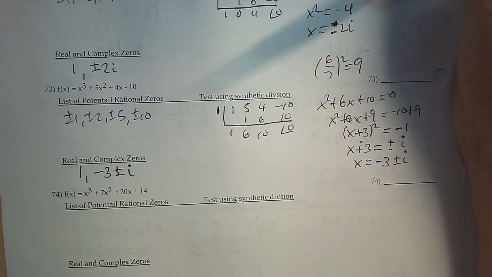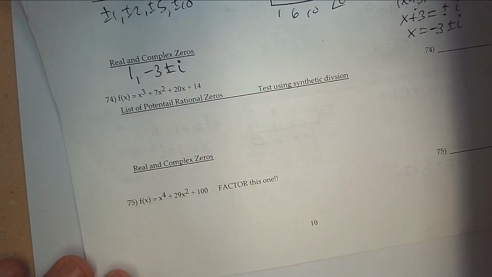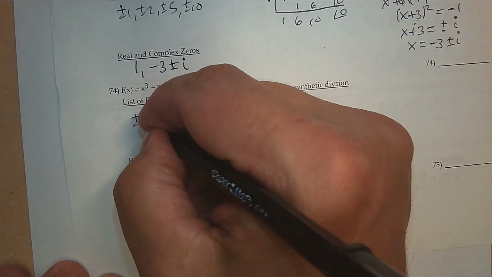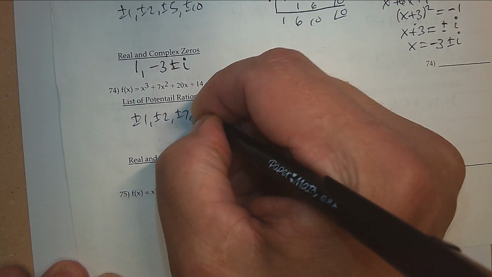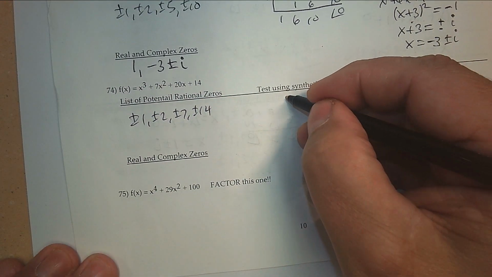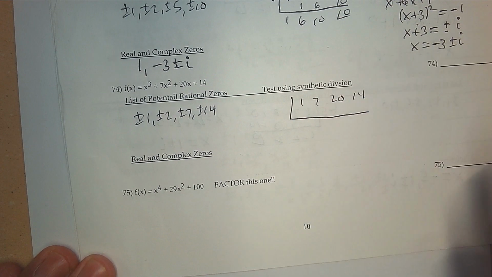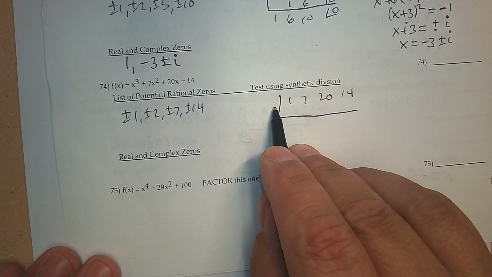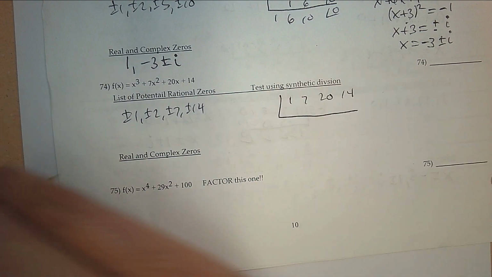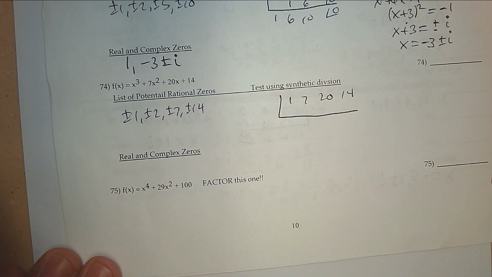All right, let's do it again, and we're almost done. So list the potential zeros. We're going to test using synthetic. So I recognize there are no positive numbers that are going to work because they're all positive numbers. I'm going to make sure I know the zero that's going to work.